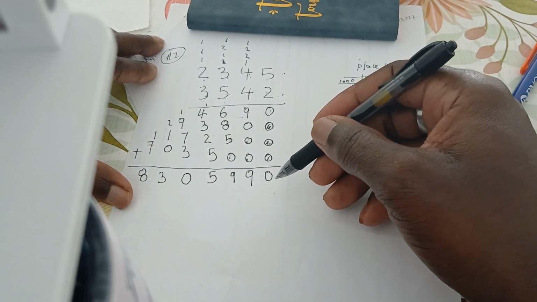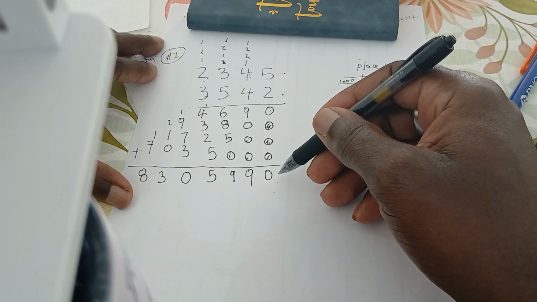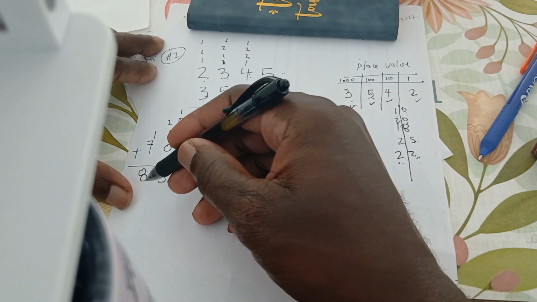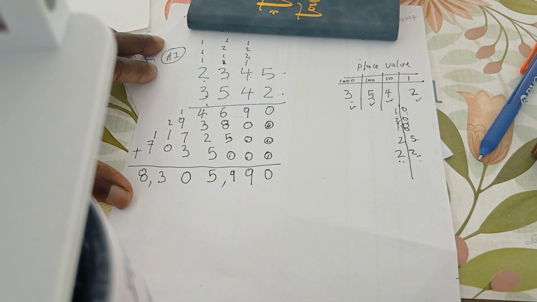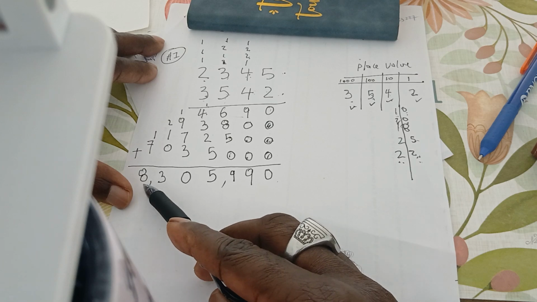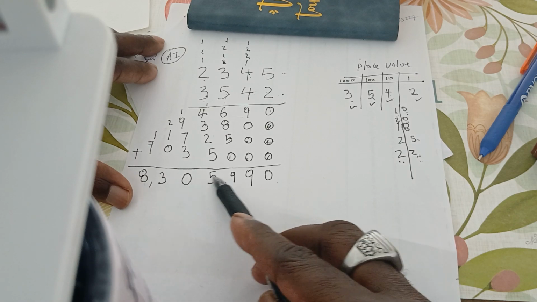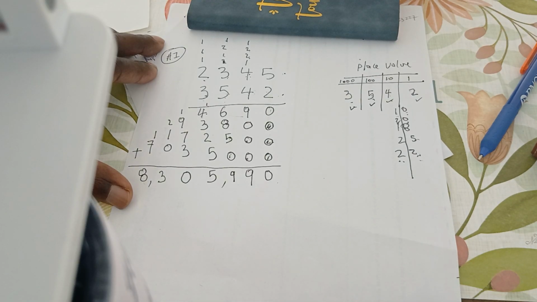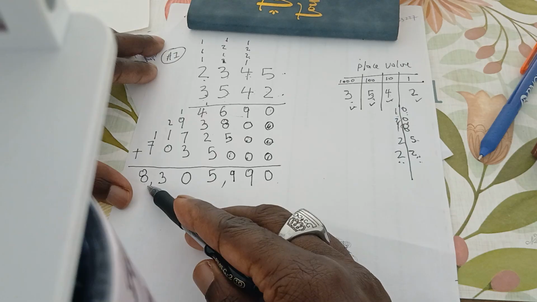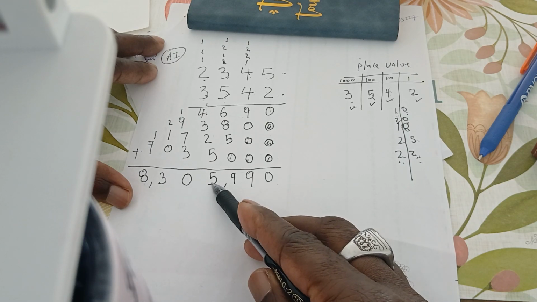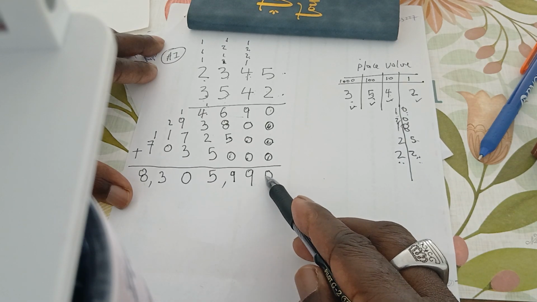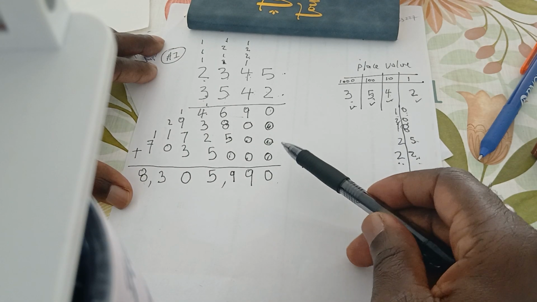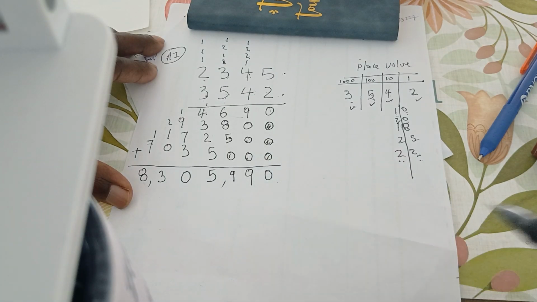And so we're going to count from right to left, and every 3 digits, we're going to put a comma. So what do we have here? We have 8,305,990. It's a really big number though, right? 8,305,990. So it's not the easiest of tasks, but it's not difficult if you take your time and put your numbers in the correct place. That is the key.